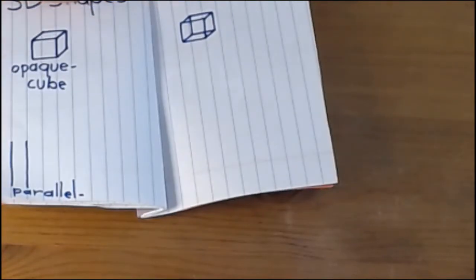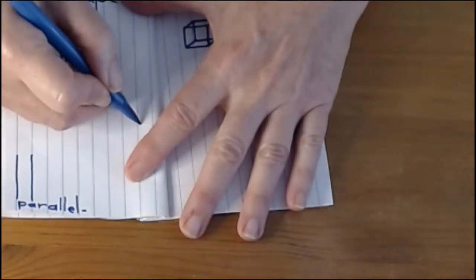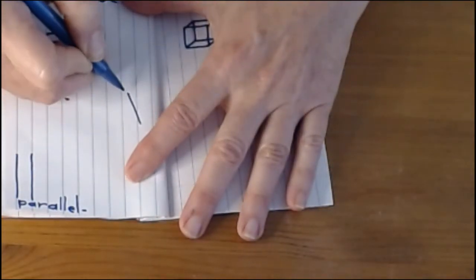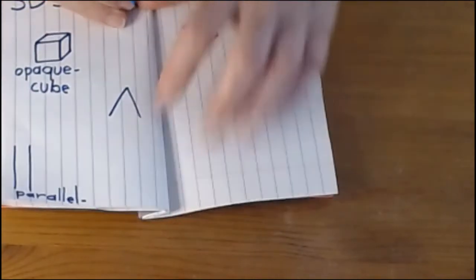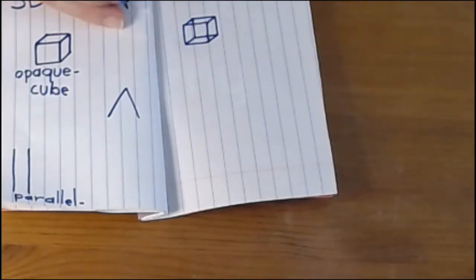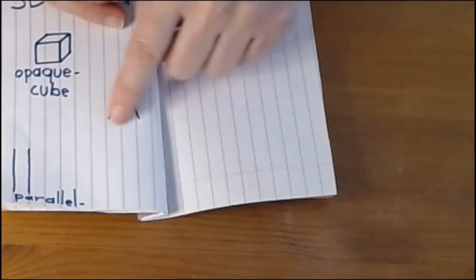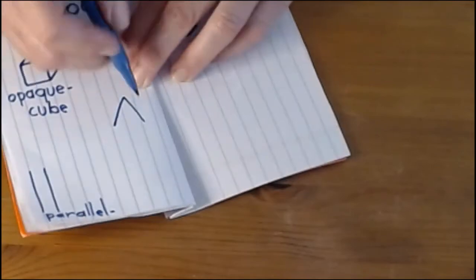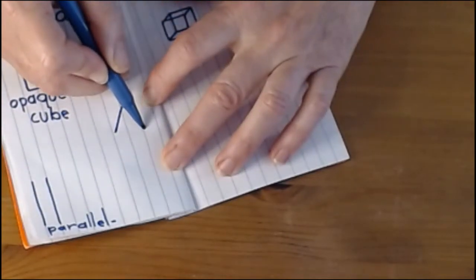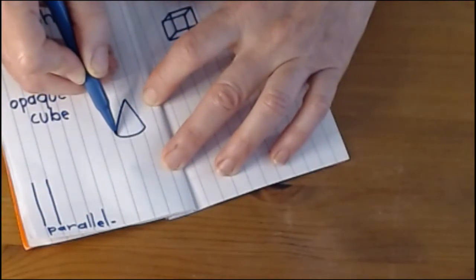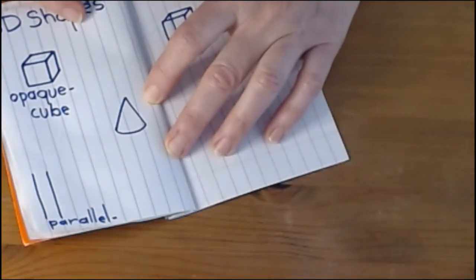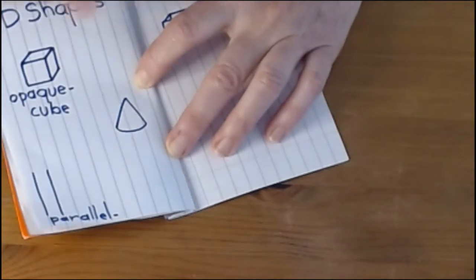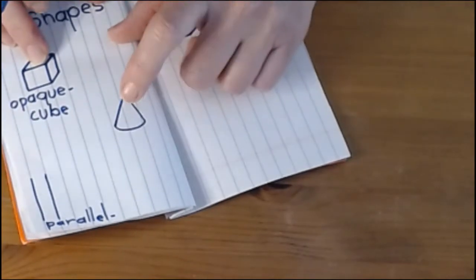Next, we're going to do a cone. So we're just going to start with 2 sides of a triangle, or an angle. And then at the bottom there, instead of a straight line, we're going to draw a curved line like that. It doesn't really look 3D as much as the cube does because it needs shading.